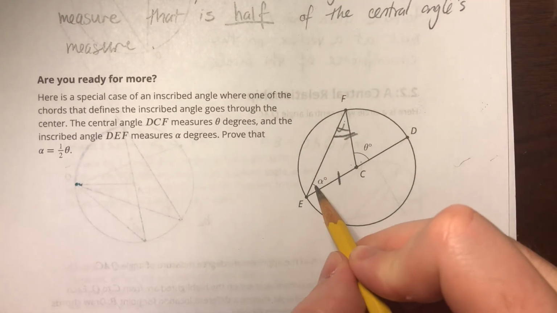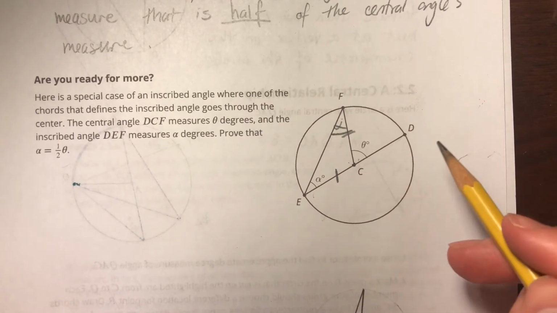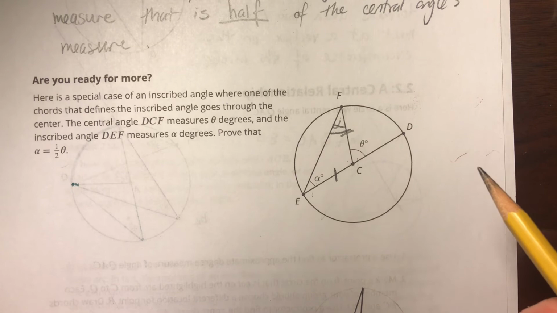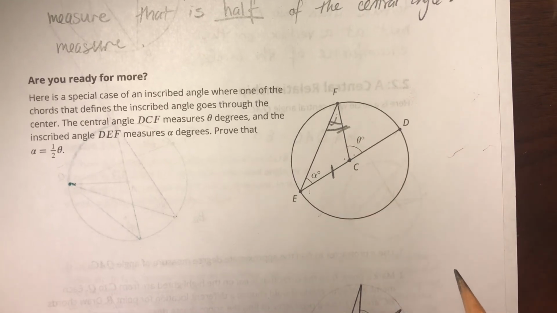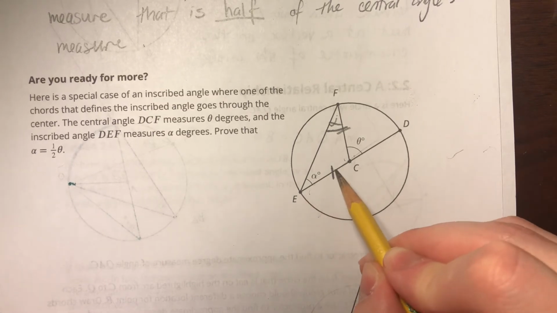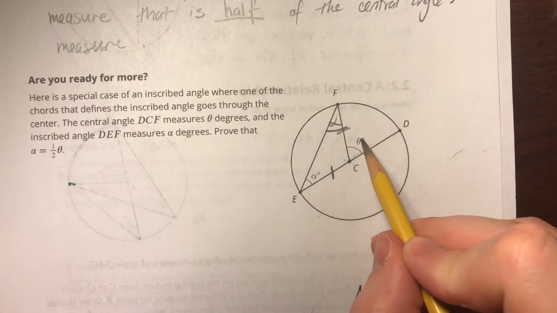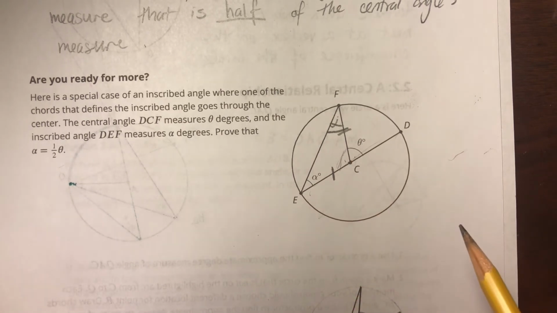Right? If this was 60 degrees, this would have to be 60. It's an isosceles triangle where two of the angles are congruent, two of the sides are congruent. So I know those two. I don't know this angle yet. However, this is a straight line. Therefore, it must be 180 degrees. If this angle is theta, what must the measure for this angle be?